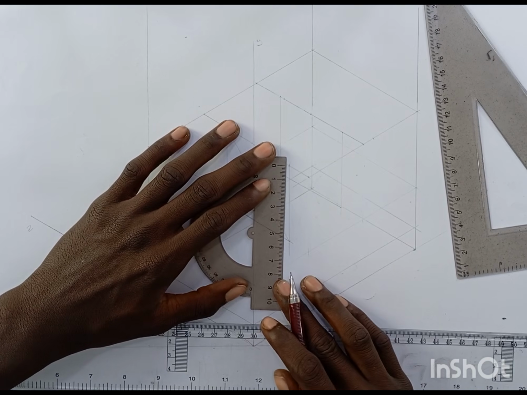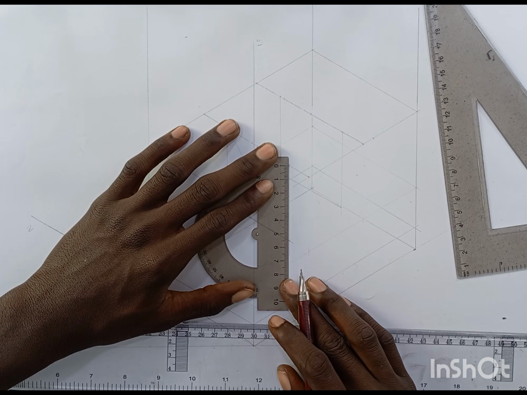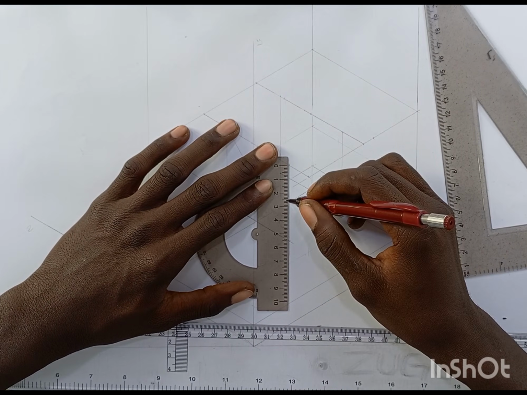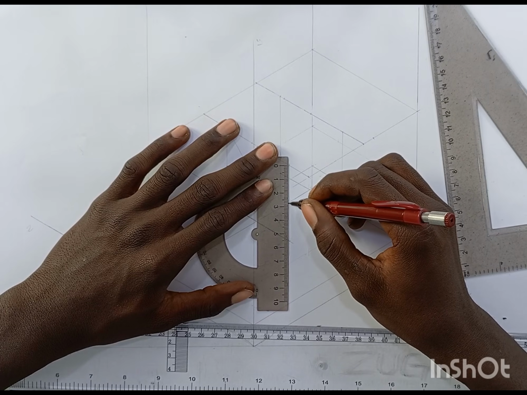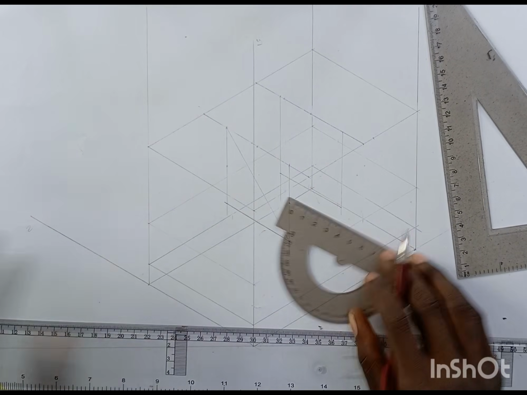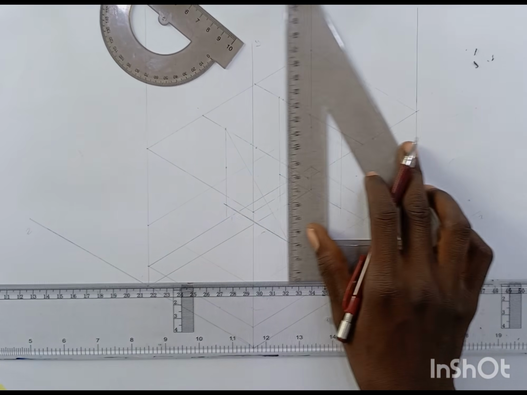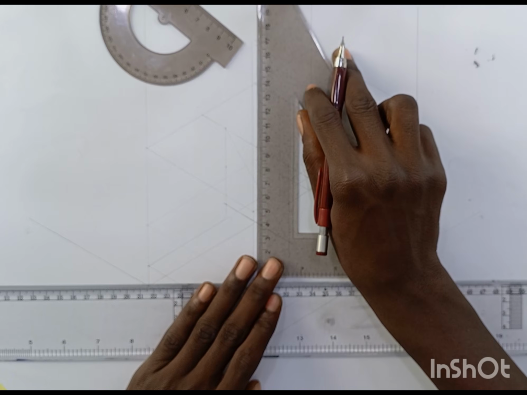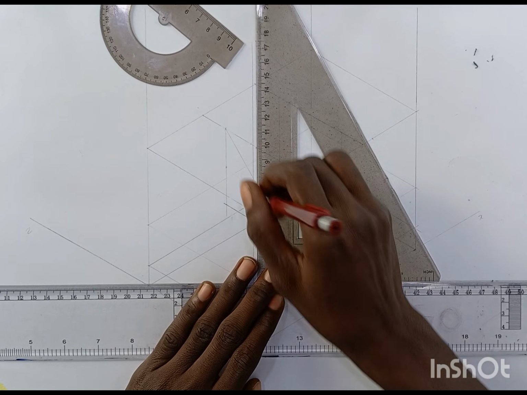So I'll do the same thing here also. I'm going to measure 27.5 here. This is my 25, 26, 27. 27.5 is here. And I'll do the same thing. For this one, I'll just project this point down. It's easier for me to do so. So I'll project this point here. I will take it down.